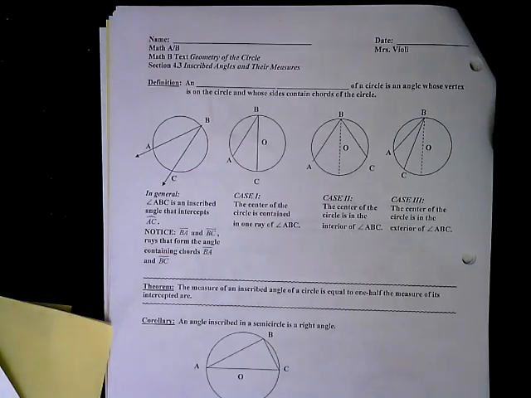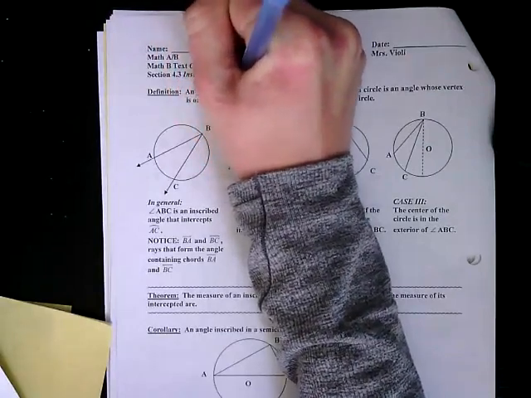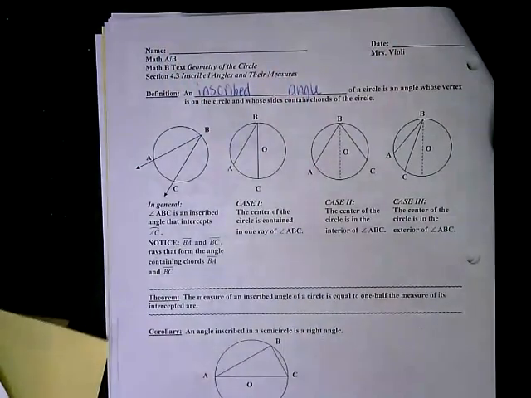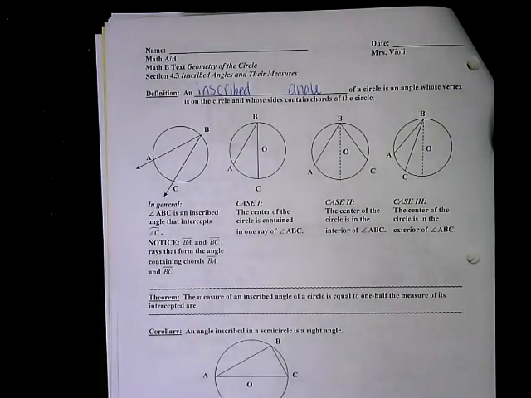All right, so now we're going to talk about inscribed angles of circles. Okay, so let's start with the definition. An inscribed angle of a circle is an angle whose vertex is on the circle and whose sides contain chords of the circle.